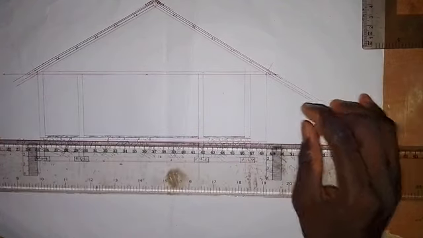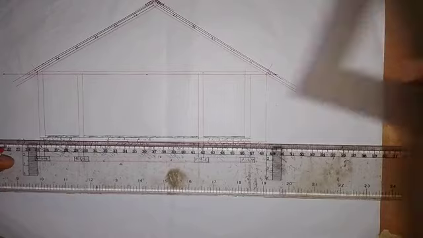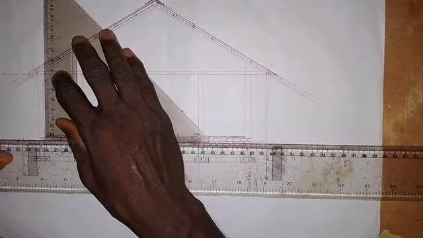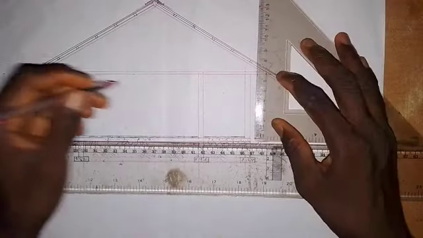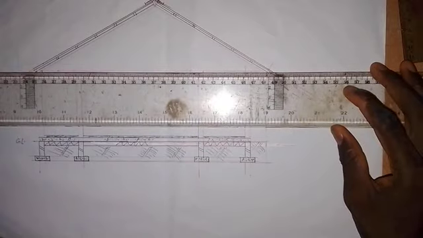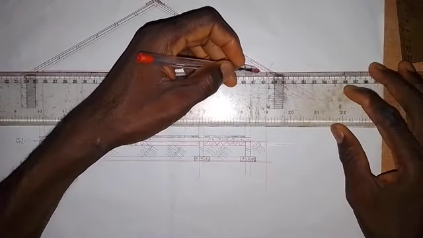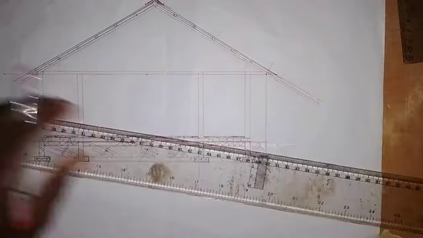Alright, so draw that horizontal line. So for the tie beam, I'm going to terminate it here. So I'll terminate it for this part. So it is terminated there.